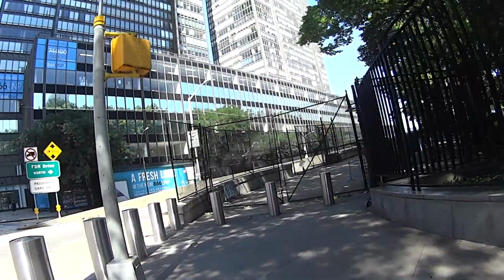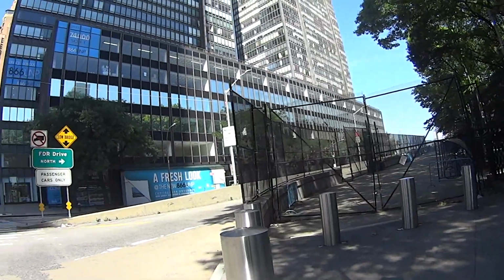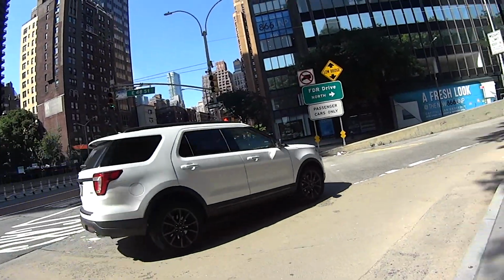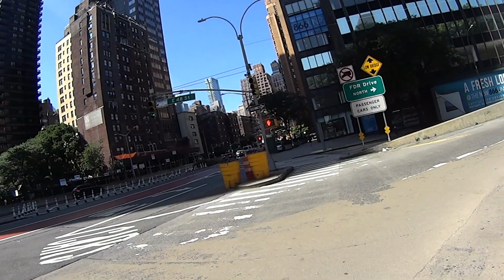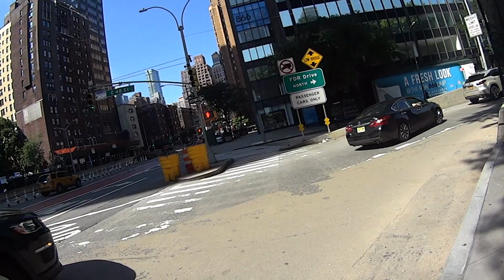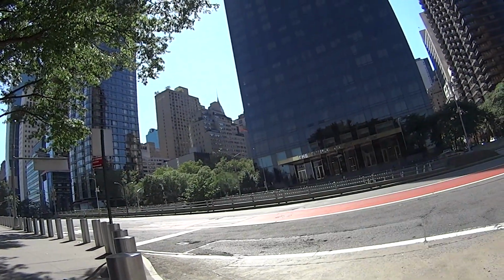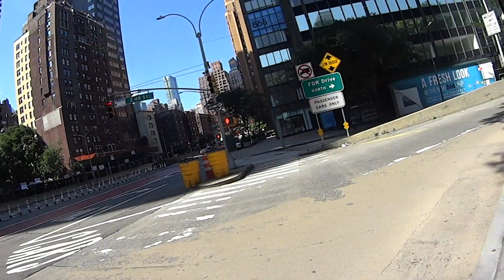Look at this fence here. It just looks like trash. My goodness. This is one thing that just drives me nuts about New York City. Everything they build like something temporary, and they end up leaving it permanent, and it just ends up looking like trash. A perfect example of that are the temporary barricades that surround the courthouse downtown.